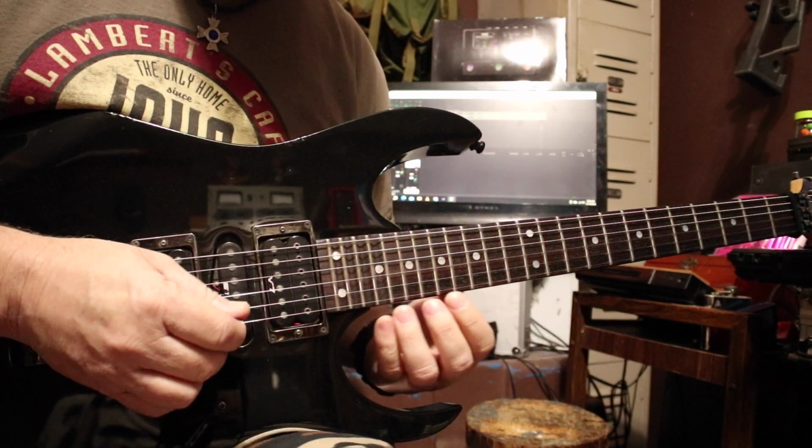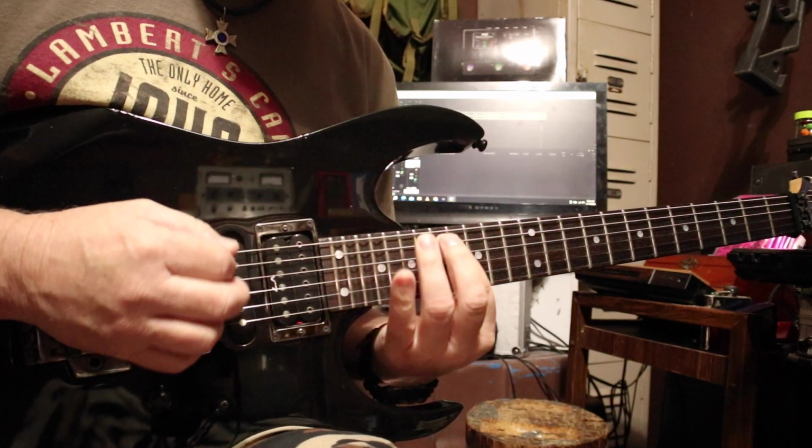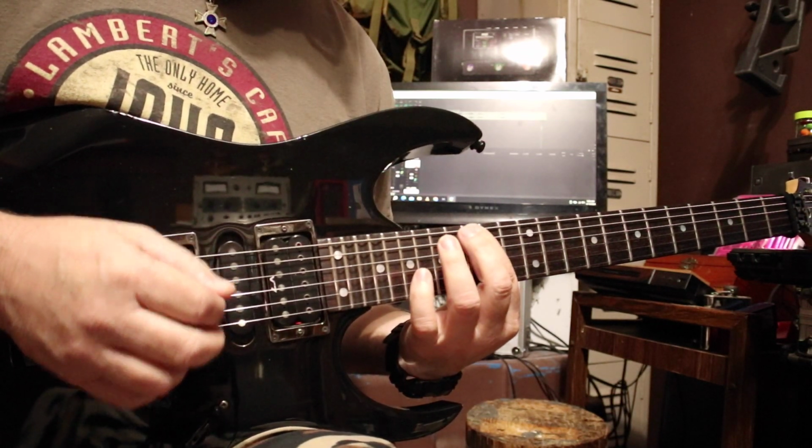Got a G major arpeggio, right back up to the root note.